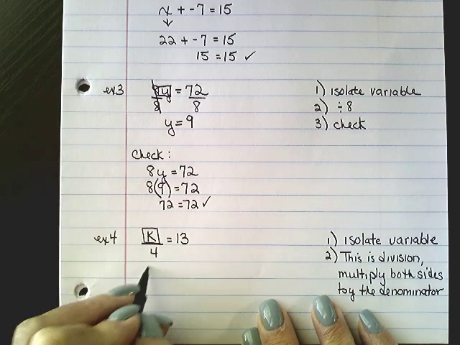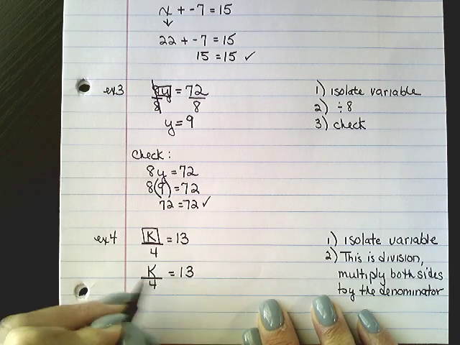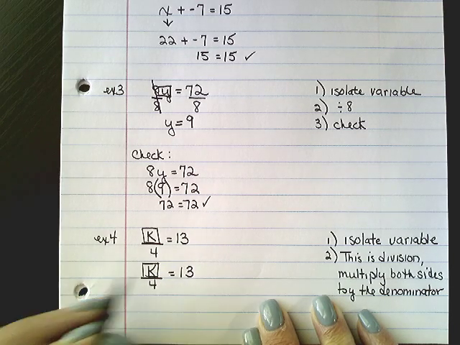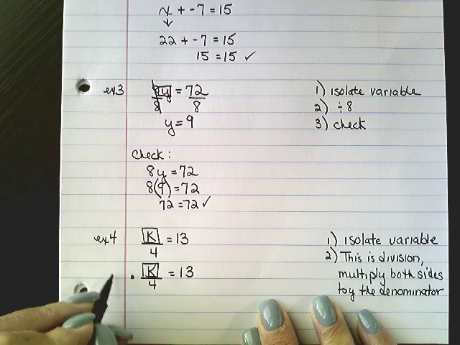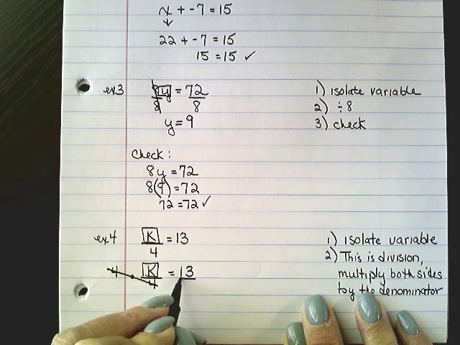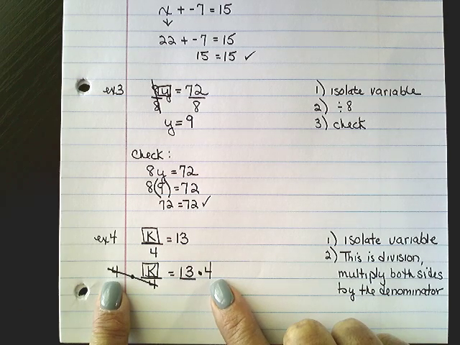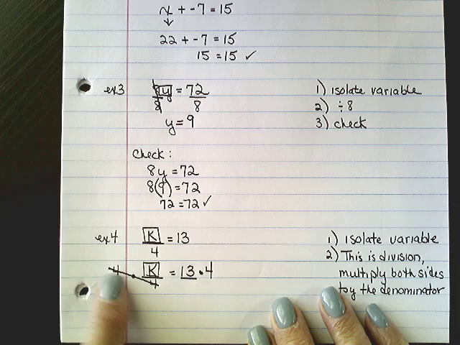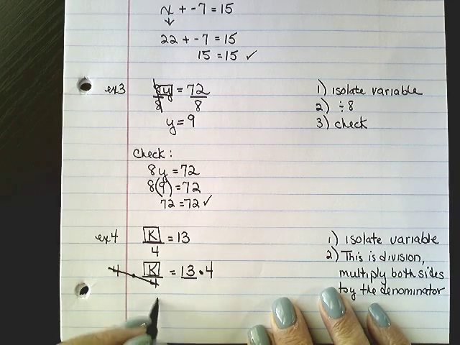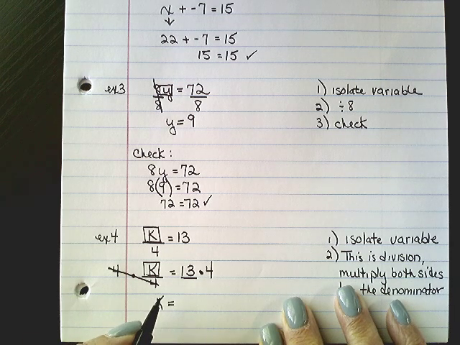So I'm going to copy it again. k over 4 equals 13. I want to isolate that. So in order to eliminate the denominator, I need to multiply by that denominator. When I multiply both sides by that denominator, I am eliminating it from here. So that would give me k equals 52.